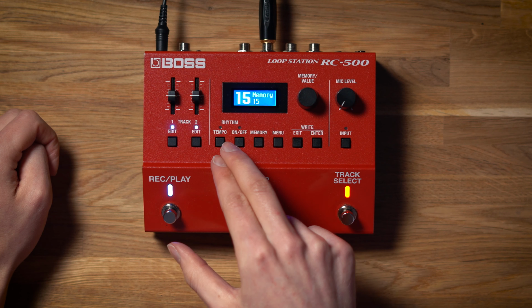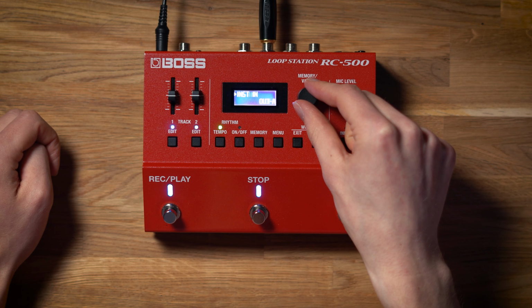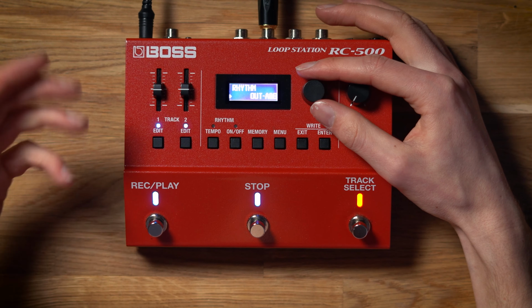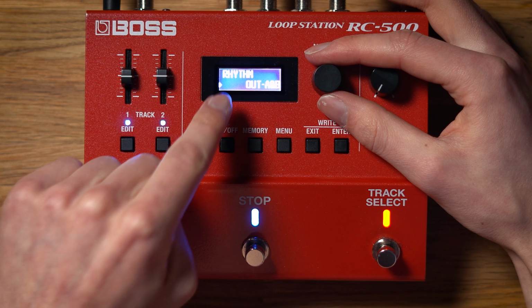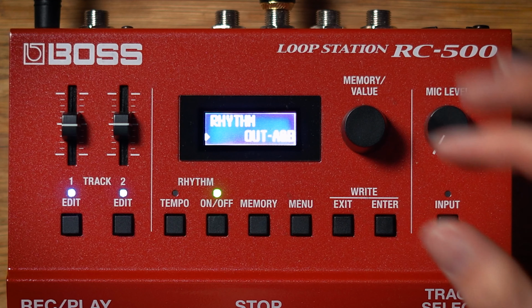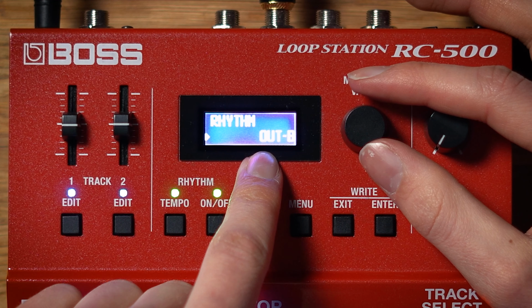So if you want to separate your rhythm section from your loop track audio, you simply need to click input, scroll over to the right, and then in the rhythm option here, you can determine which output the rhythm section will come from. By default, the rhythm section is set to stereo, so it will output out of output A and also output B simultaneously, giving you a left and right signal. You can also make the rhythm track mono and send it to just output A or just output B.